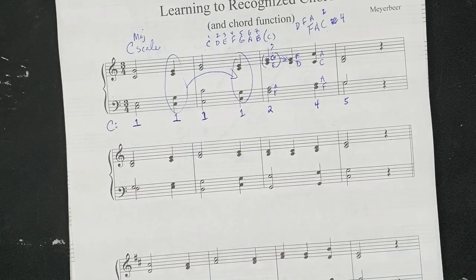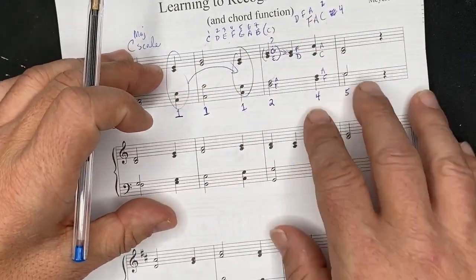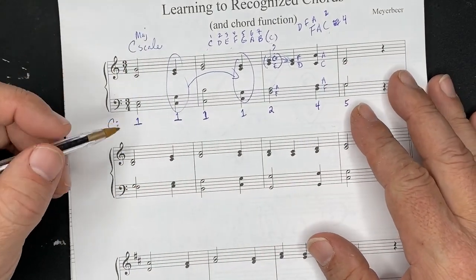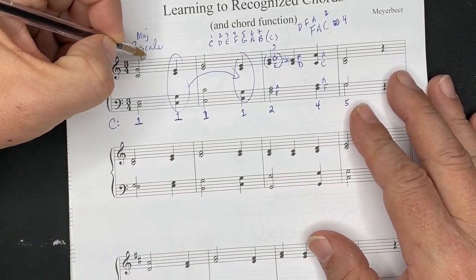The next thing is, if you want to write lead sheets here, like lead sheet chords, like stuff you'd see on sheet music, you'd say this is a C.